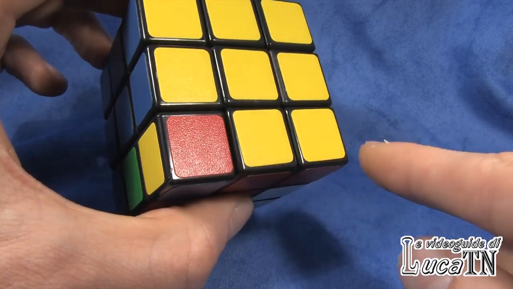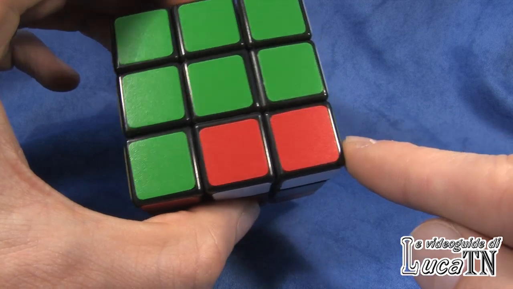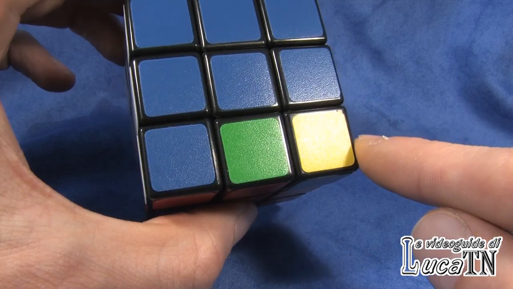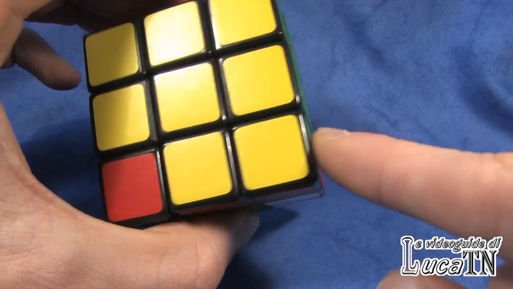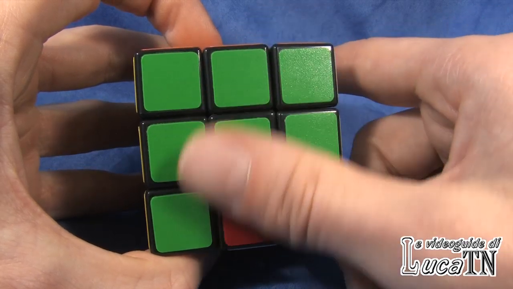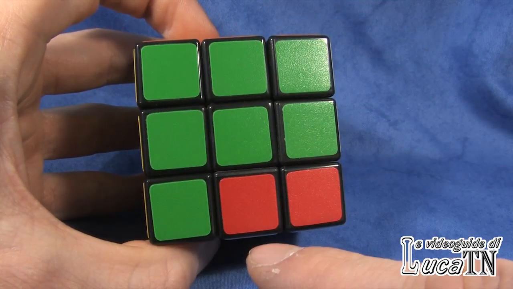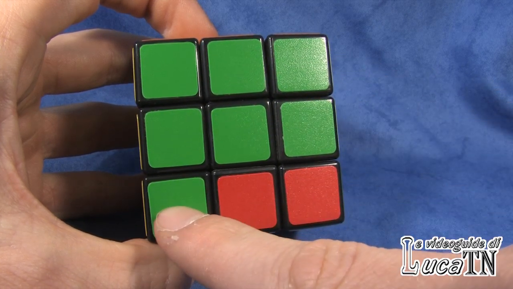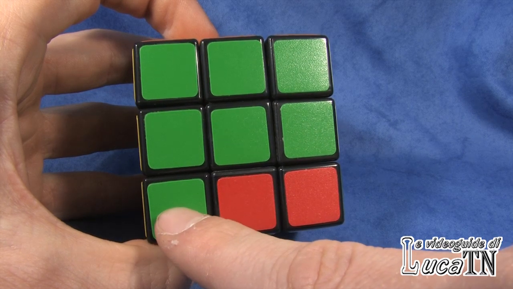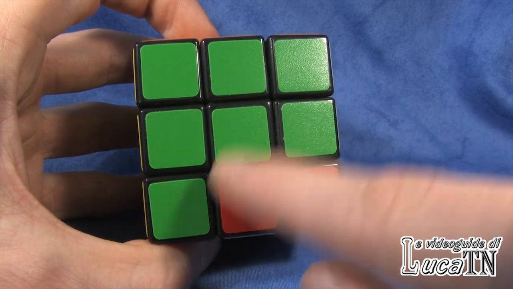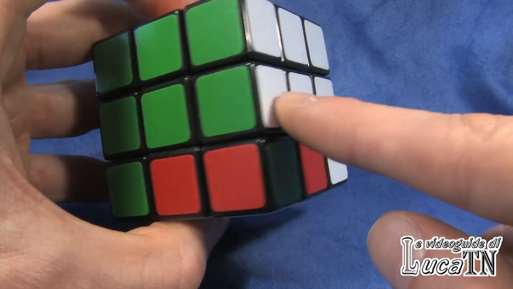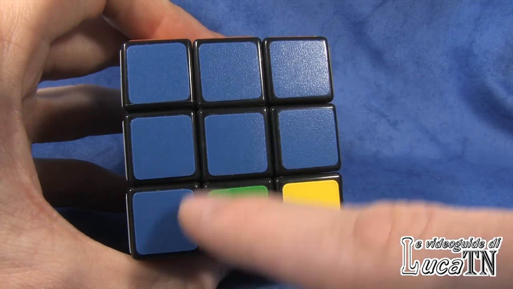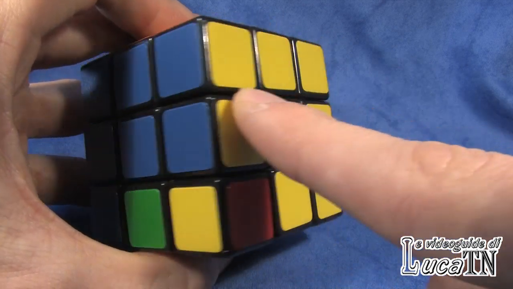Some of them are even oriented, but some others need to be oriented and correctly placed. So in this case we have to choose one side of the cube in which the color of the bottom of the cube, in this case the red one, appears in the down left position. In this case we have the green in the down left position, so this is not the side we have to work on. In this side we have the green, so this is not the side we have to work on. Here we have the blue. Turn the cube.